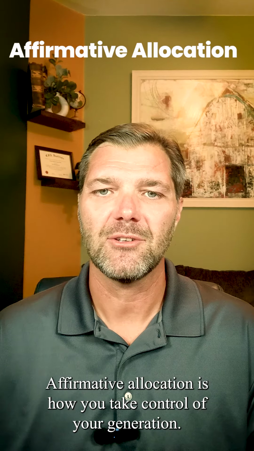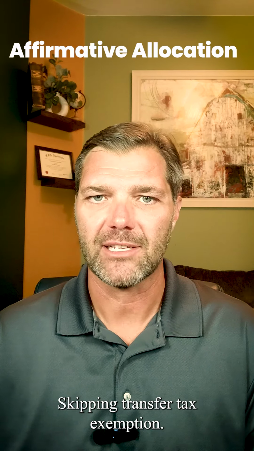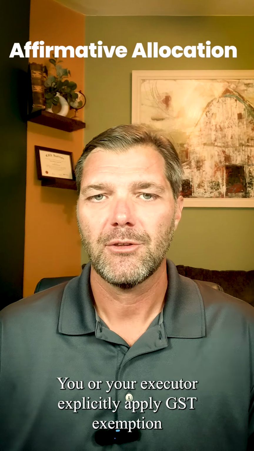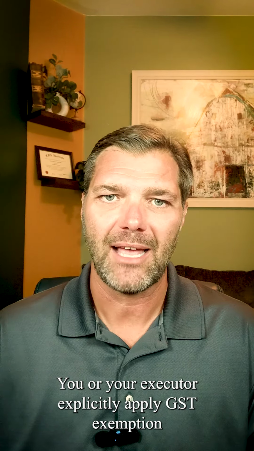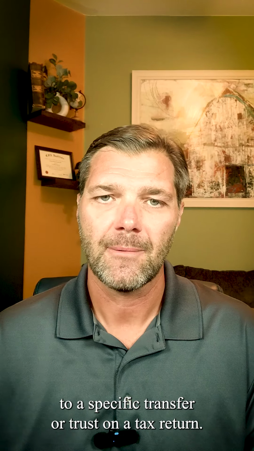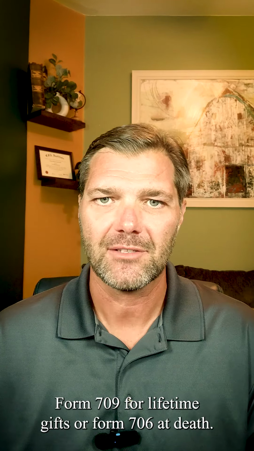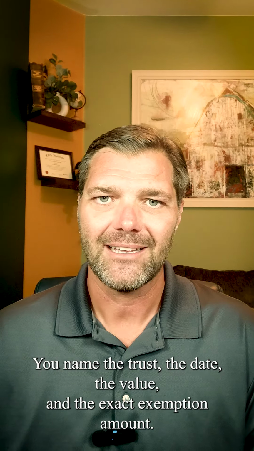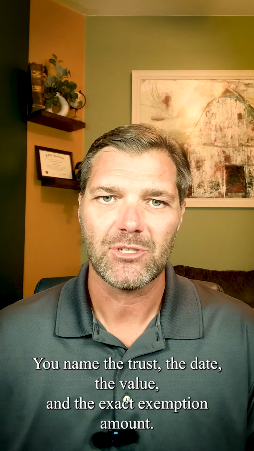Affirmative allocation is how you take control of your generation skipping transfer tax exemption. Instead of relying on automatic rules, you or your executor explicitly apply GST exemption to a specific transfer or trust on a tax return, Form 709 for lifetime gifts or Form 706 at death. You name the trust, the date, the value, and the exact exemption amount.